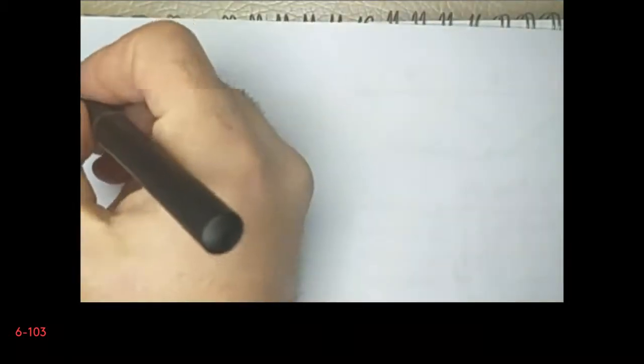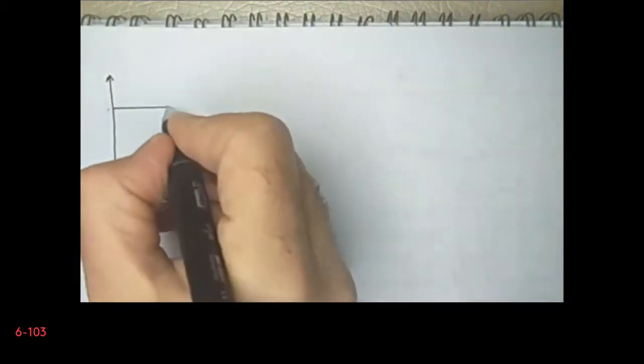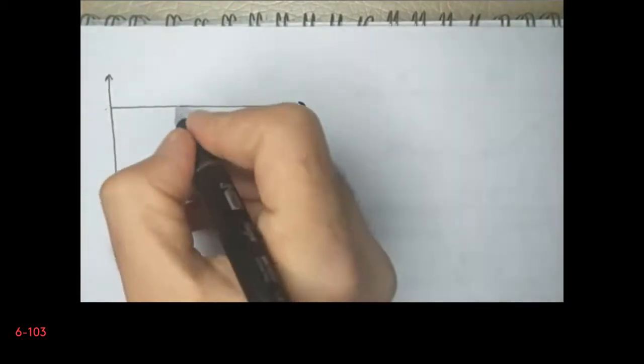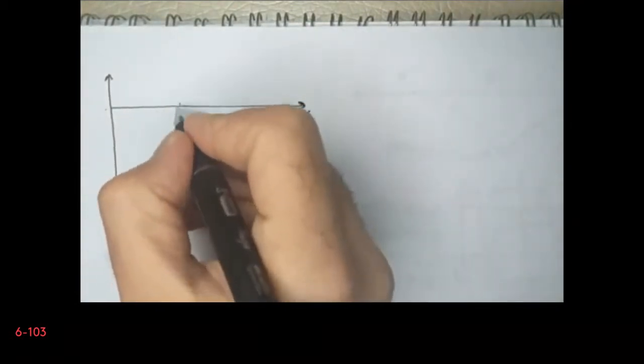Now what we are going to do is to draw the moment distribution in order to see how it changes. So this is x, this is our point B, and this is our point A. So this is the moment.